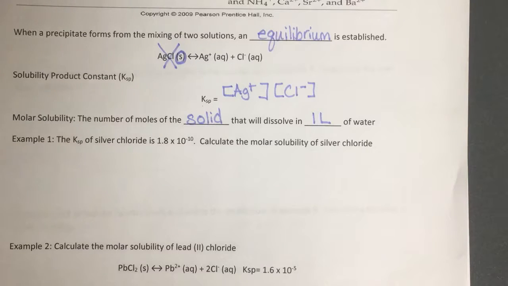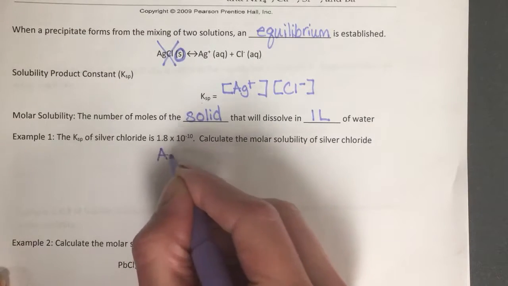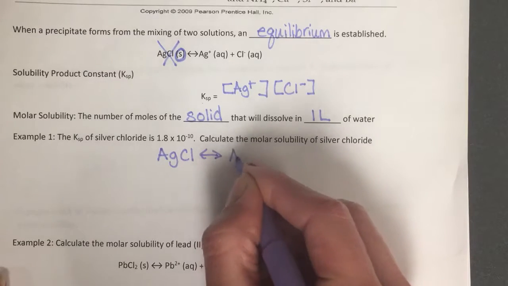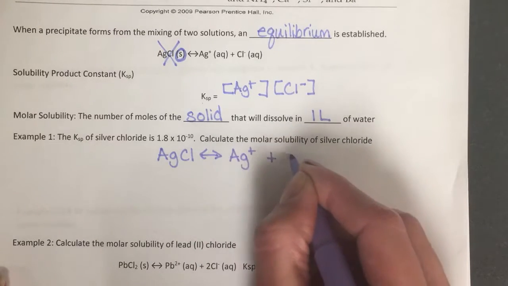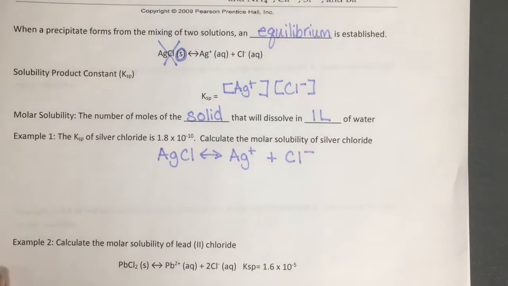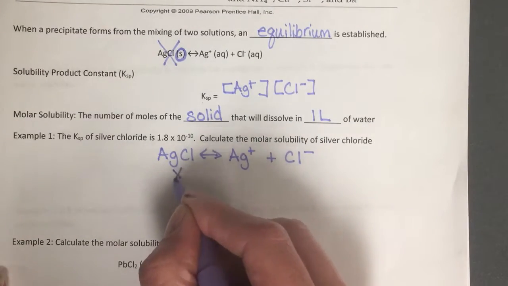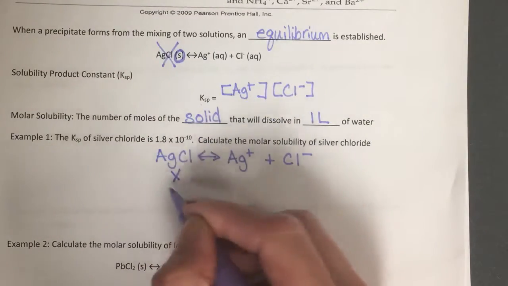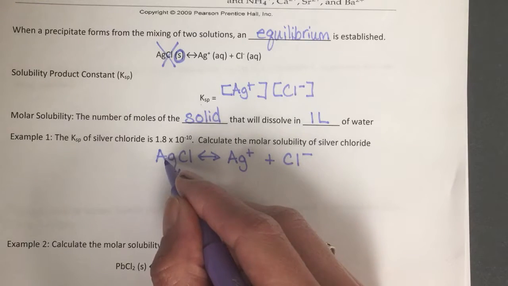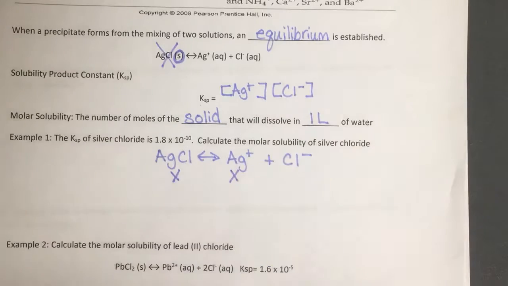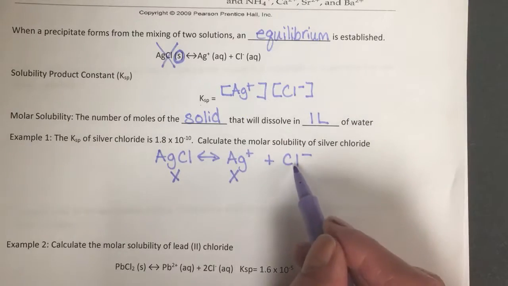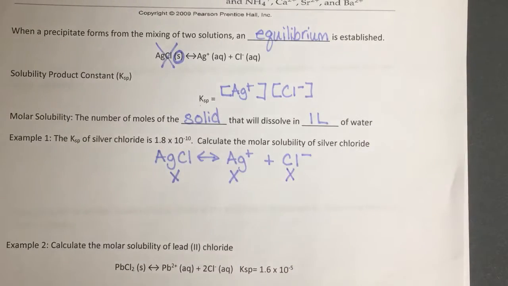Okay? So here's the way I calculate molar solubility. I always have to have my equation. So I've got silver chloride, which I know breaks into Ag+ and Cl-. I want to figure out how much of this can dissolve. Well, I know that if I have x moles of this, it's a 1-to-1 ratio between AgCl and Ag+, so this will be x. It's a 1-to-1 ratio between AgCl and Cl-, so that'll be x.